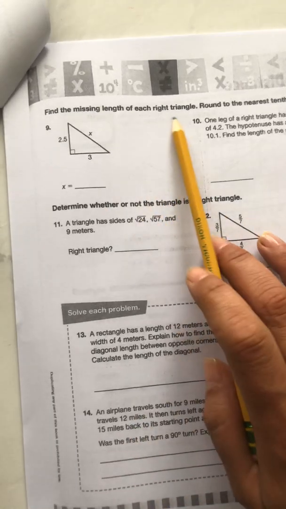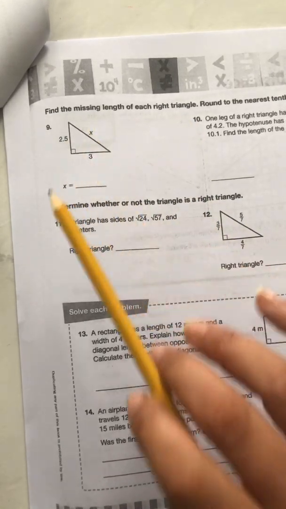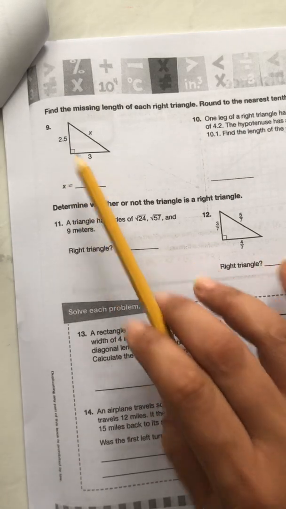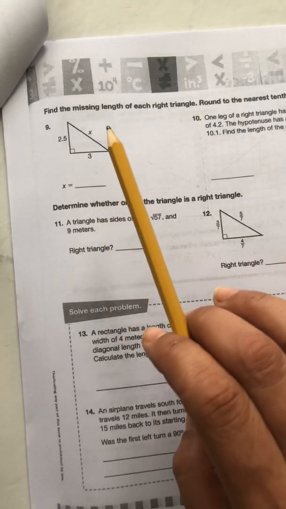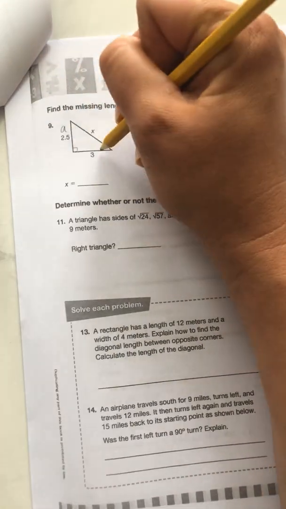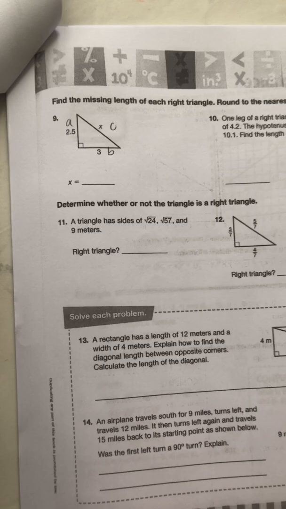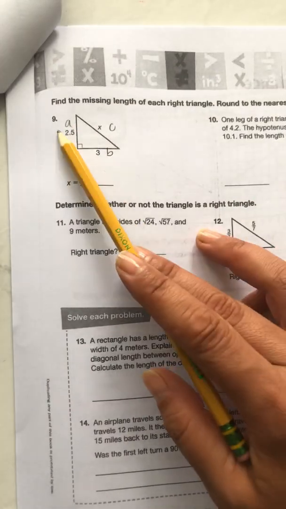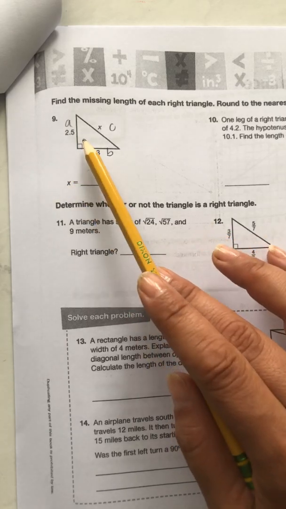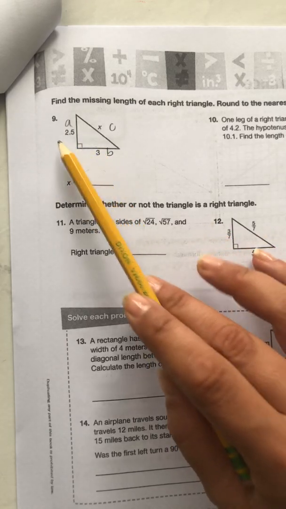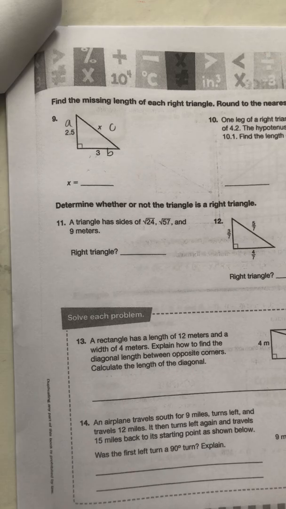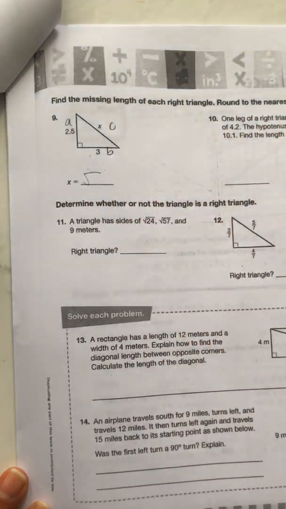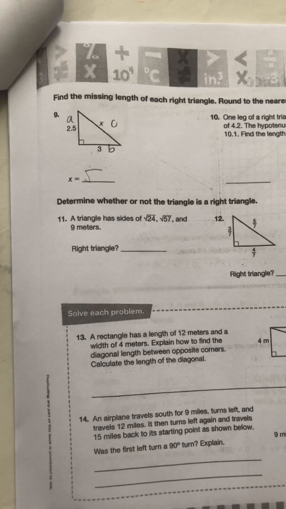Here, find the missing length. So you're going to find out what the hypotenuse is using your theorem. This can be A, this can be B, and this is C. And use your calculator to figure that one out because there's a decimal there. Which means this is not a Pythagorean triple because those aren't going to be whole numbers. And so you can leave your x in the square root, or you can estimate to see what it is as a decimal.